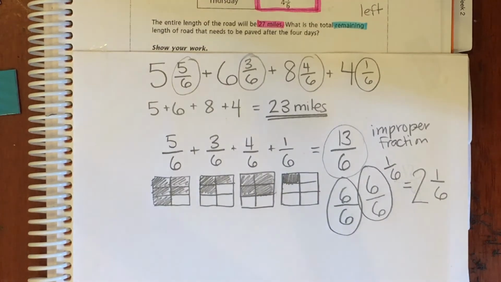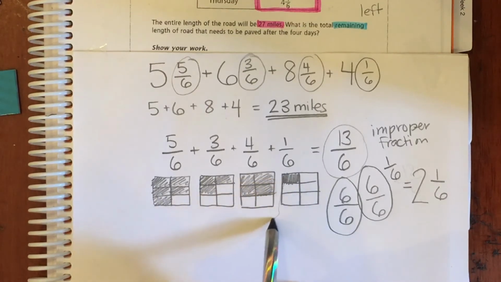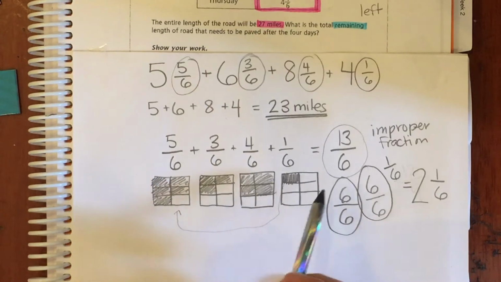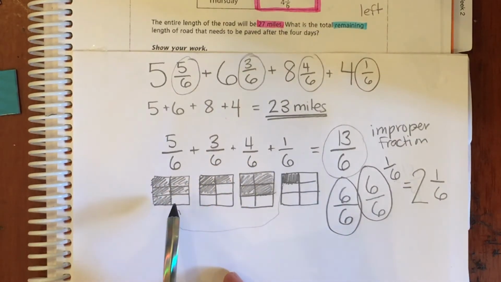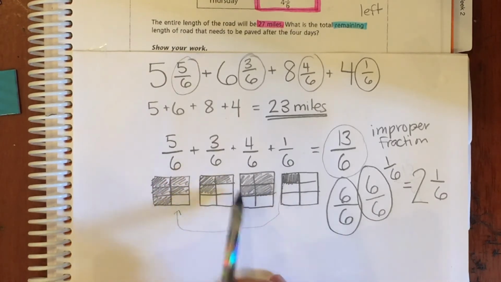If you want to think about it like you're combining some of these pieces to make wholes, here's what I was thinking. If I took this one piece and I moved it here, the 5 sixths and the 1/6 would create 1 whole when they are combined. Then we have 3 sixths and 4 sixths.